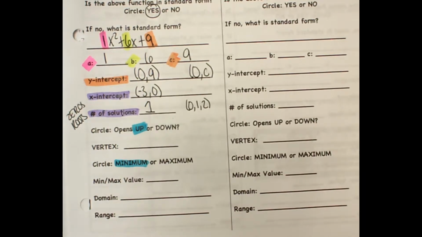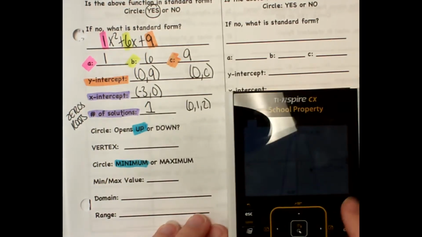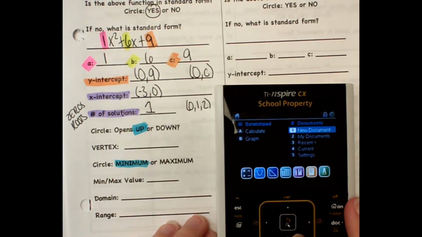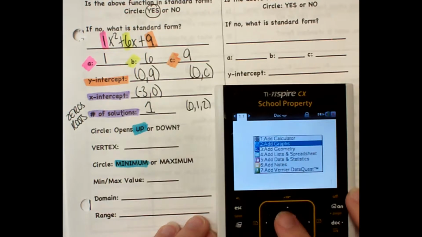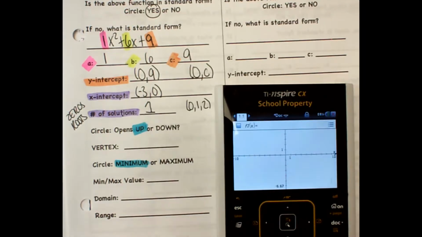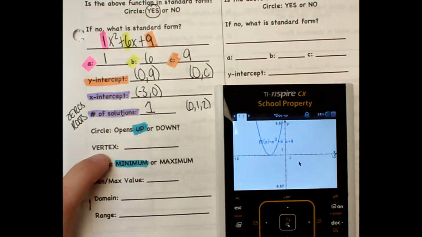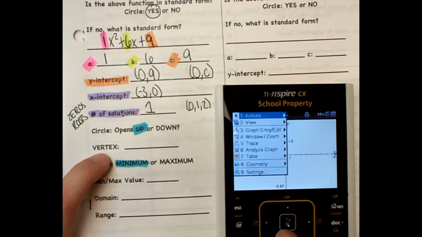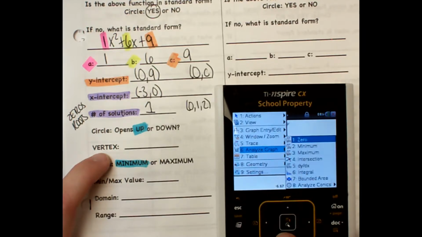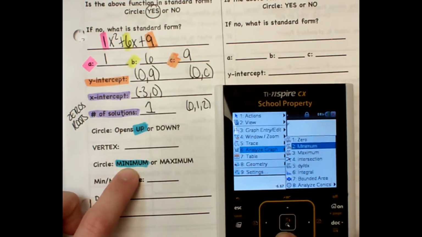Then it asks for the vertex. I want us to use our calculators for this one because that will help you out. If you go to new document, you want to save, say no, go to add graphs and type in x squared plus 6x plus 9. Okay, so we have our graph. It's the same graph. Our steps to get to the vertex are that you touch menu, analyze graph, and then you select, did we have a minimum or a maximum? In this case, it's minimum, so you pick that.